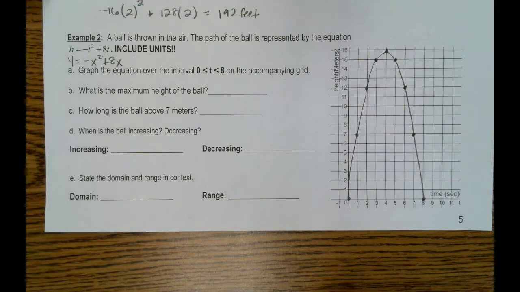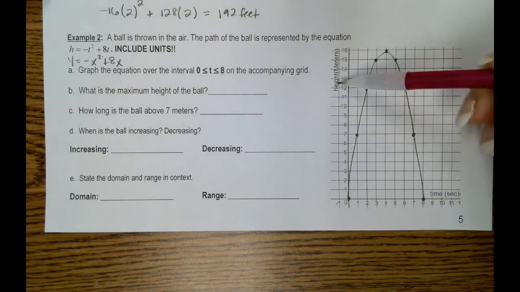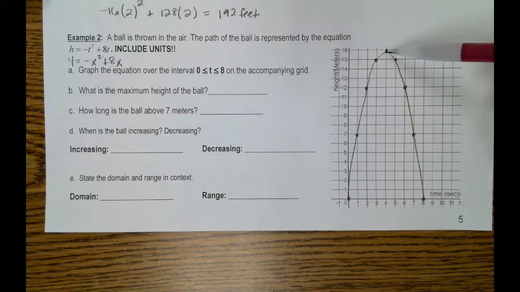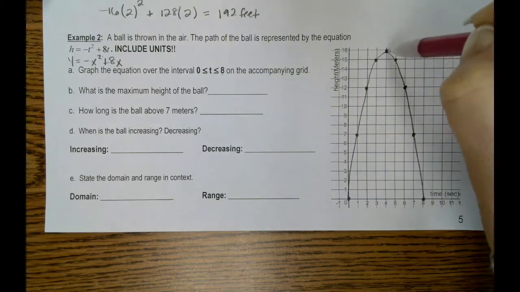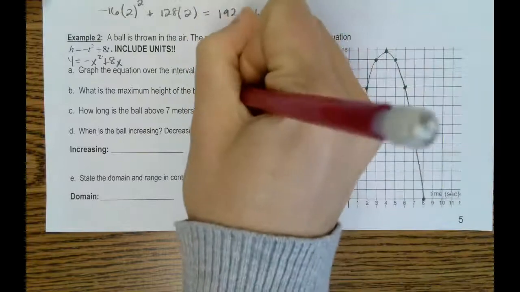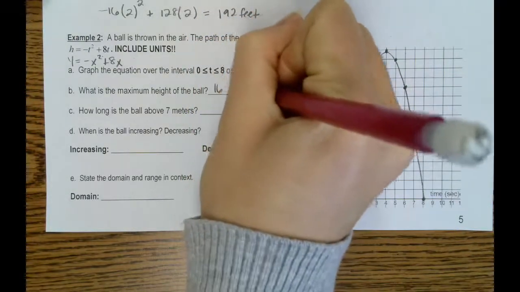All right, part B. What is the maximum height of the ball? So if you look at what's labeled, down here we have the time in seconds. Here we have our height in meters. So up here is going to be our highest height, which was 16 meters.